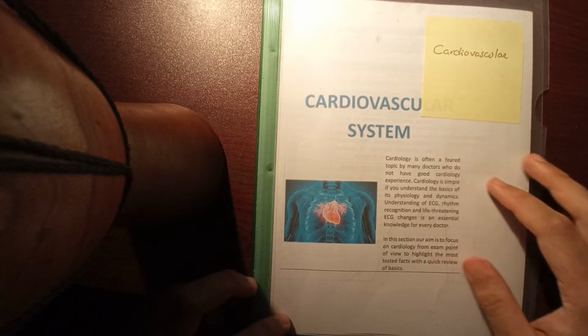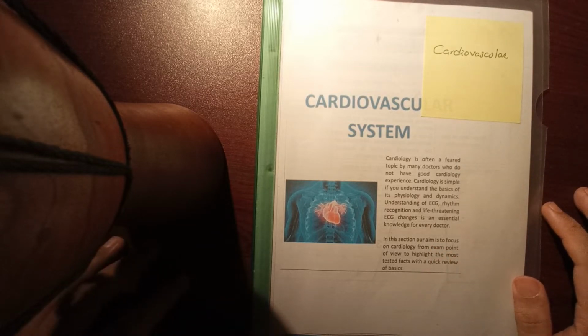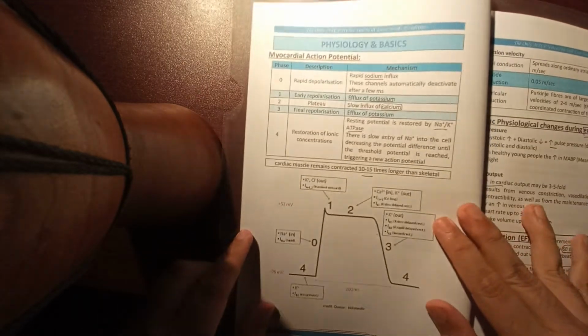And this is basically the book called "The Only MRCP Notes You Ever Need," fifth edition. So I'll just revise through it. Hope you like and revise with me.